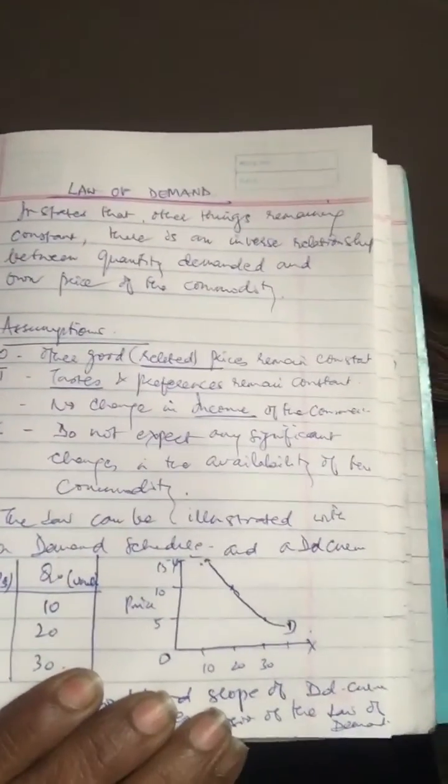So now that we are armed with the knowledge of determinants of demand, we can understand what the law of demand is. It means the inverse relation of demand with its own price, other determinants remaining unchanged. That is the law of demand, which says higher the price, lower the demand, lower the price, higher the demand. But remember that the other determinants do not change. Those are the assumptions actually. So it'll be very easy for you to understand what the law of demand is.